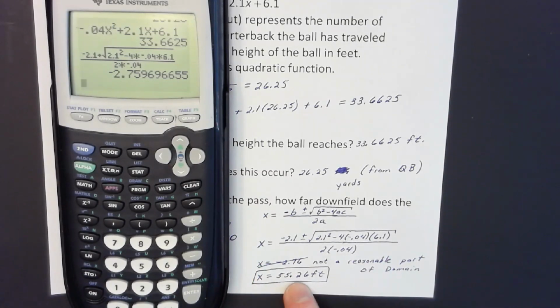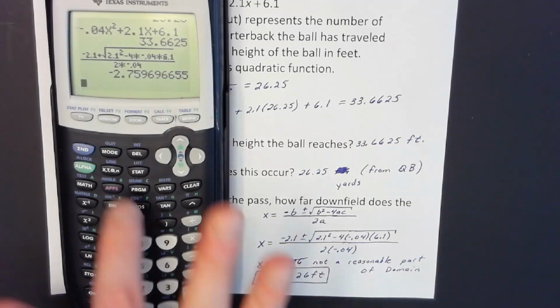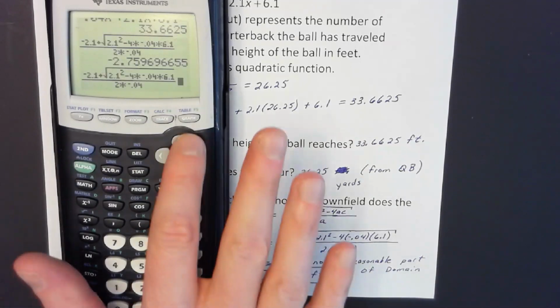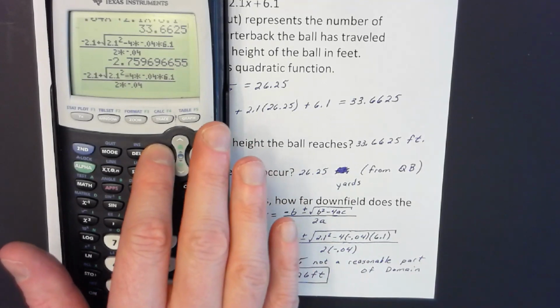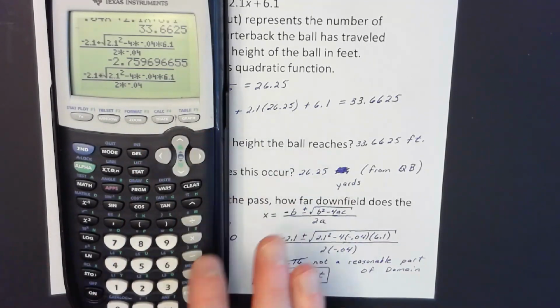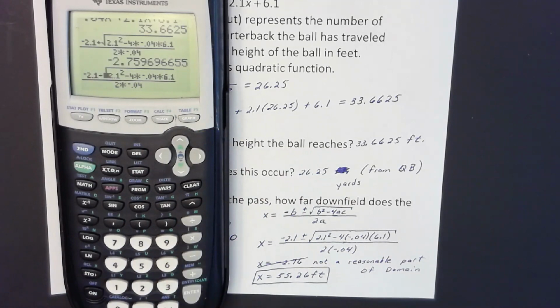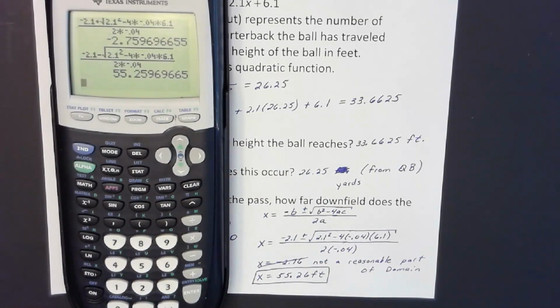My other one, I can get that answer by saying it's the exact same problem, except I need to go in here where there's a plus sign and change that to a minus. So the negative 2.1 minus that square root gives me 55.25969, which I would just go ahead and round to 55.26.